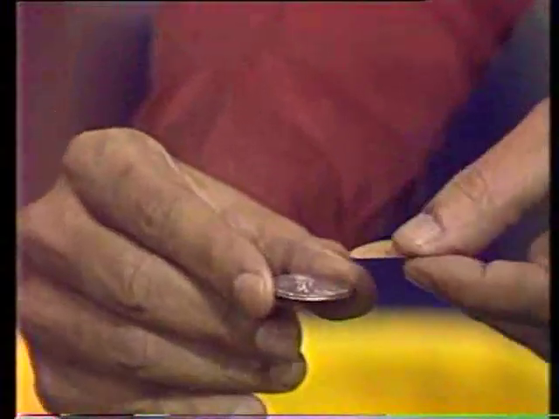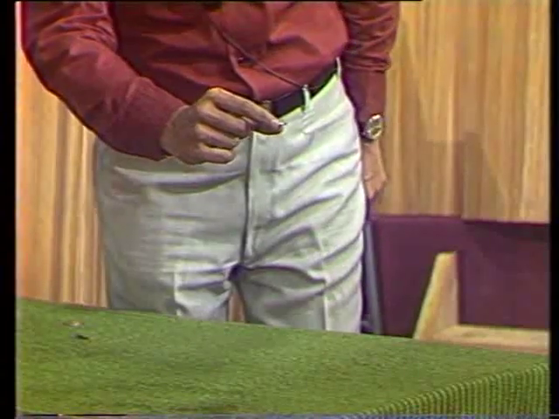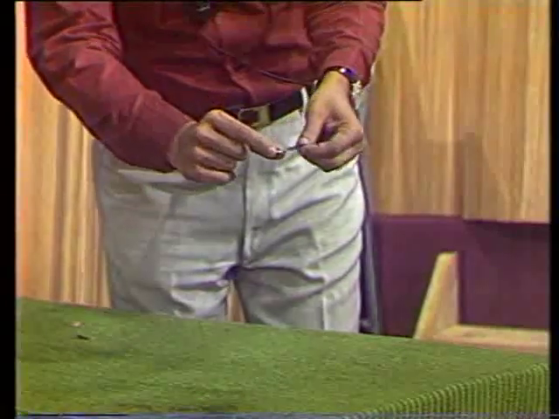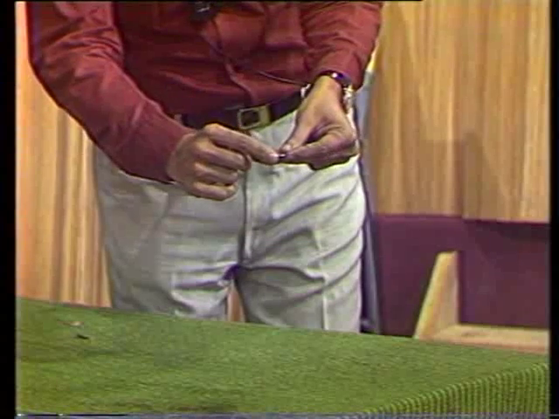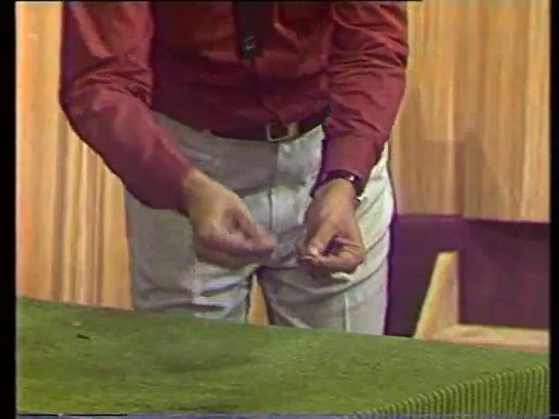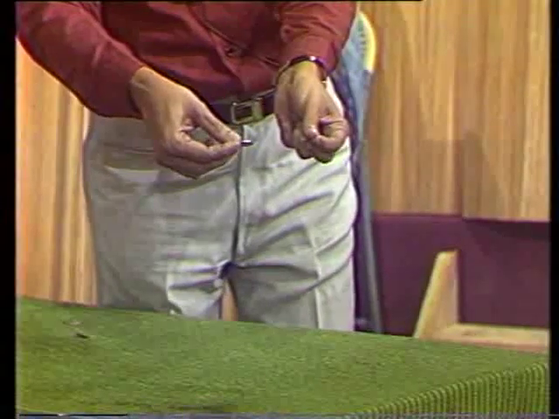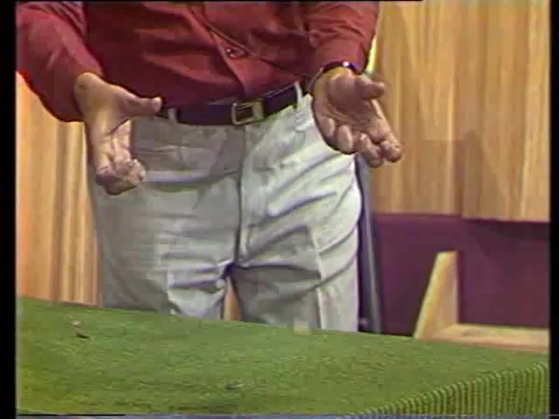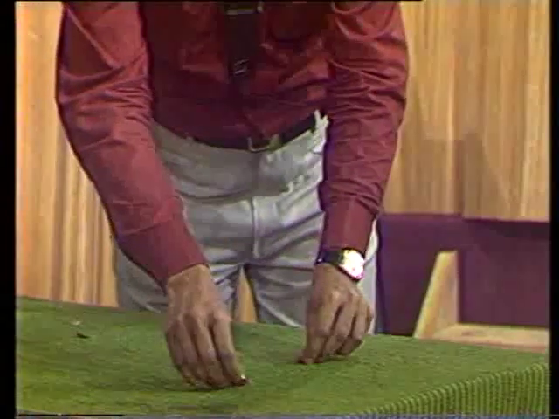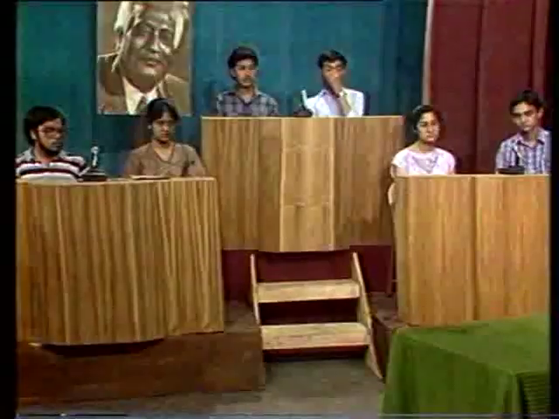So you place the paper on top of the coin and you drop the two together. You see? And they fall together, because as I said, the coin is cutting out the air resistance from below. And if you drop them separately, you see again, the air resistance makes this fall slower. So that's the answer. Perfectly correct.